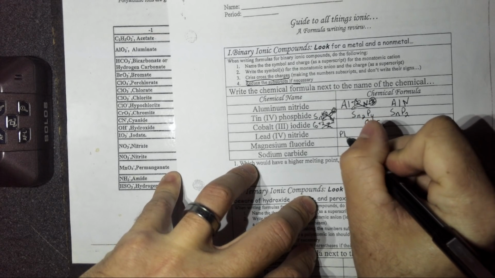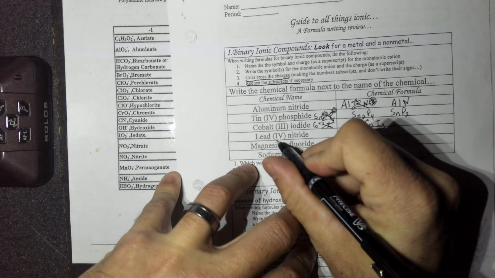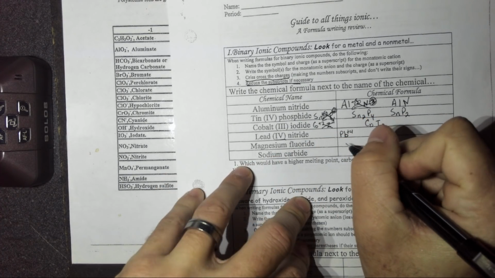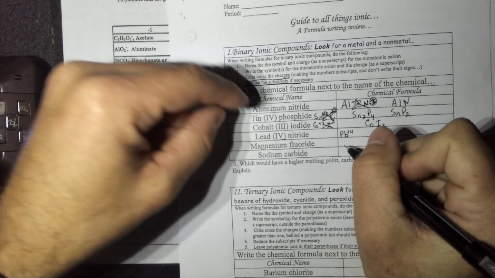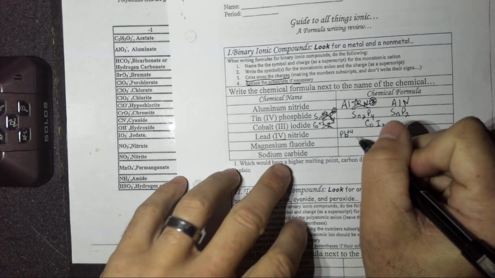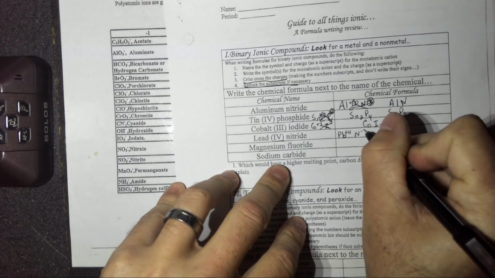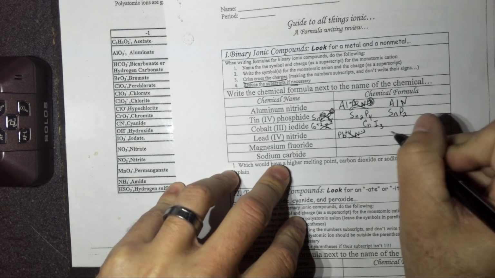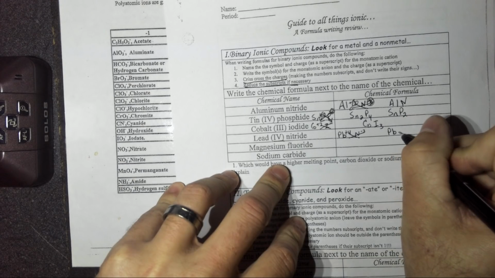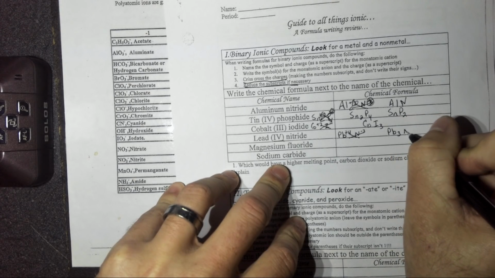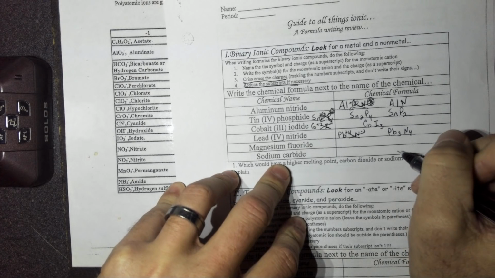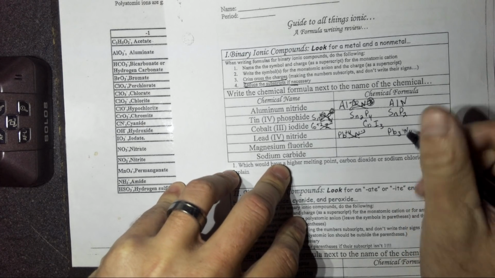Next one's going to be a little more challenging because there's not going to be an even number. So lead has a charge of positive 4. Again, when you're naming a transition metal, you have to give it a charge. That's why these are in Roman numerals. Nitrogen is going to have a negative 3. So we're going to put the 4 there, and the 3 there. So it's going to be Pb3N4. These can't reduce, so we just simply leave it as that.